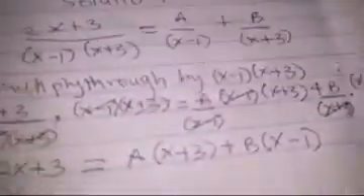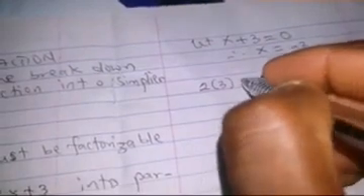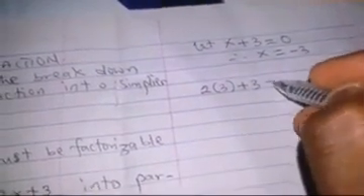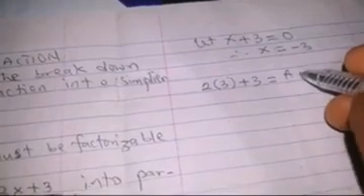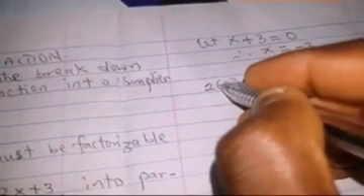We can start by saying let x + 3, which is one of the factors here, be equal to 0. That means x is equal to -3. We can substitute it down here. So we have 2 into (-3) + 3 equal to A into (-3 + 3), then plus B into (-3 - 1). Your x is minus 3.